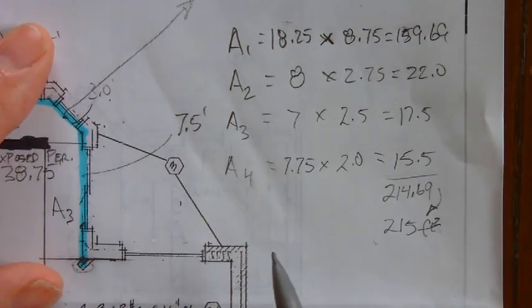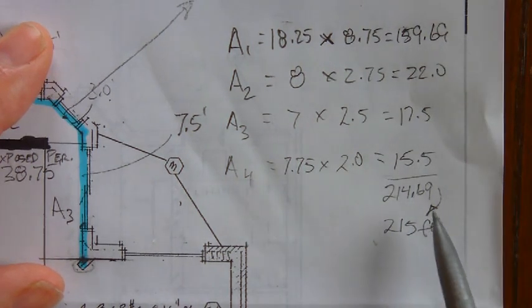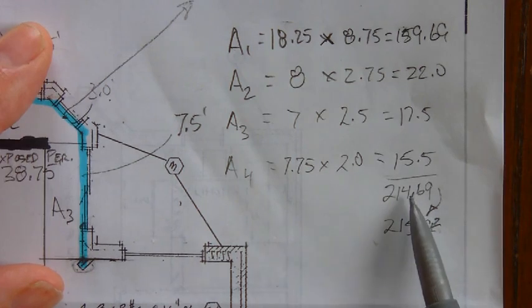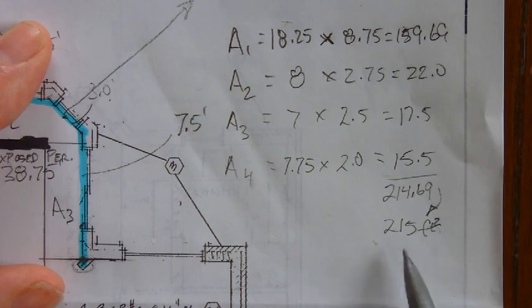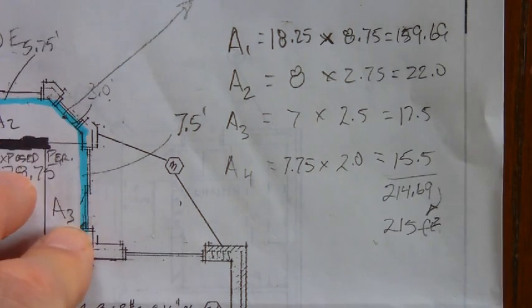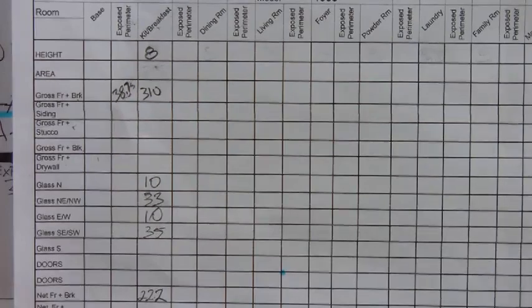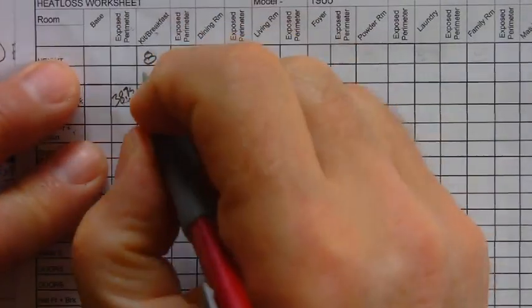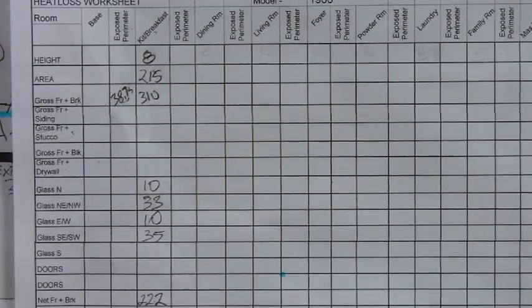15.5 square feet. So the total area is going to be the sum of these, which comes out to 214.69 square feet. And because this is area, we don't carry any decimals in the area, so we will round that up to the next whole number. So in that case, it's 215 square feet. And so to finish off on your worksheet, in the kitchen, we're going to record 215 square feet in the area row.